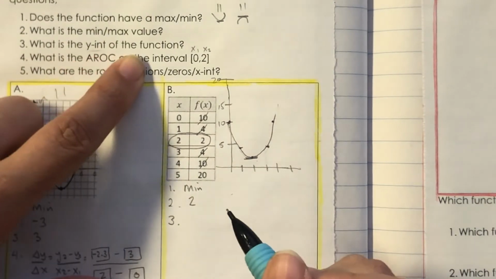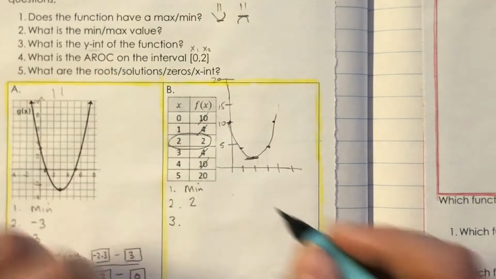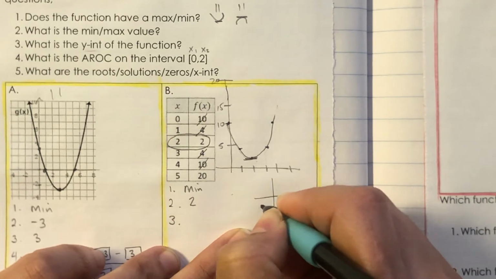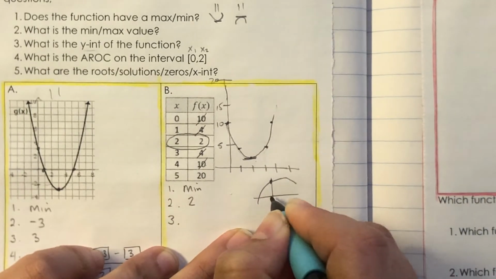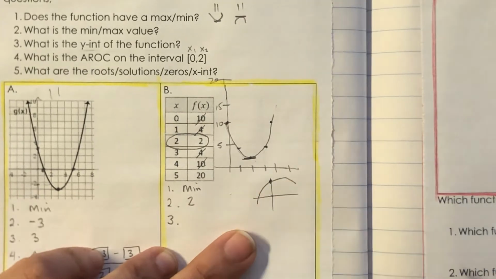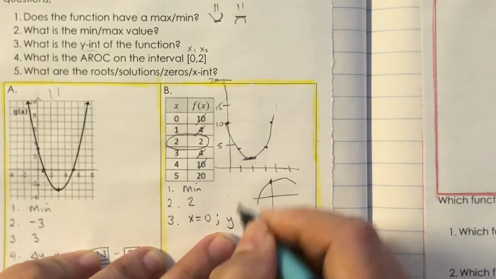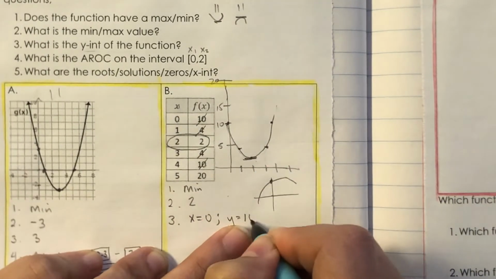Number 3, what is the y-intercept of the value? So where does it cross the y-axis? Every time, wherever you cross the y-axis, your x has to be 0, because you have to go 0 and then to wherever your y is. So when x is 0, what's y? That's where it crosses the y-axis. And here x is 0 and y is equal to 10.